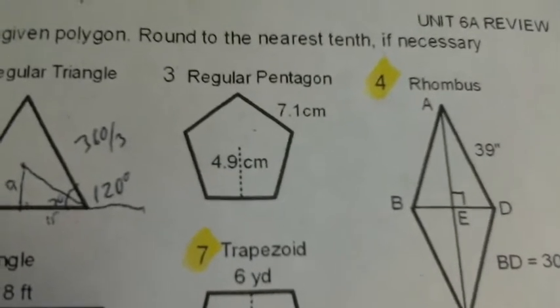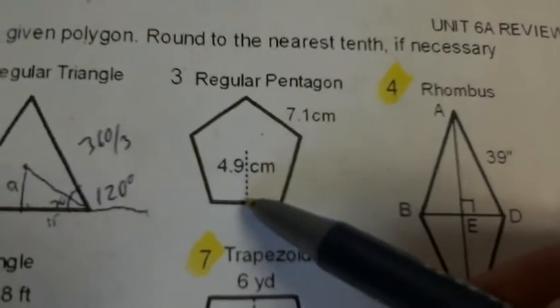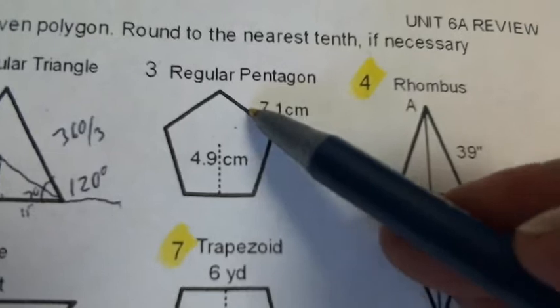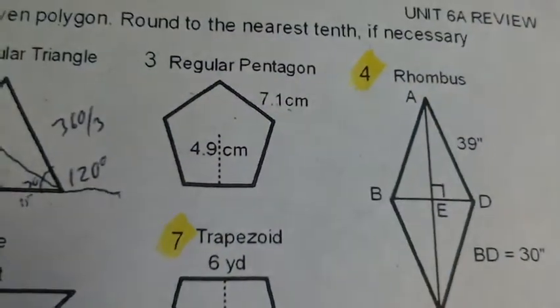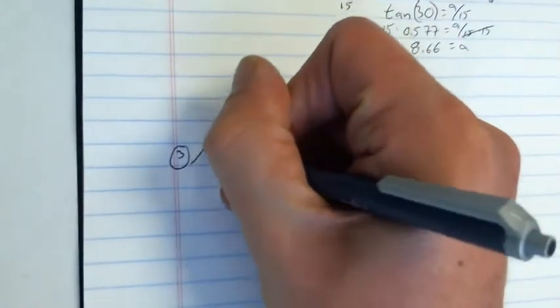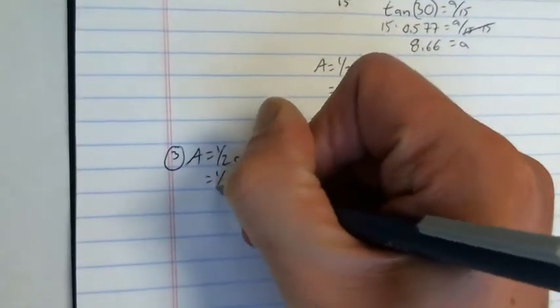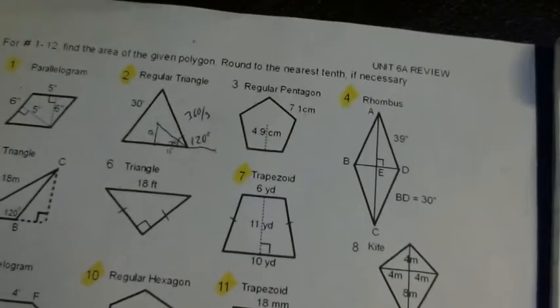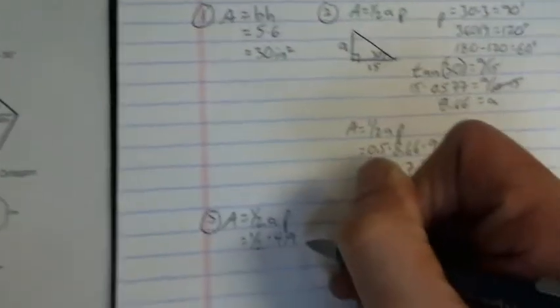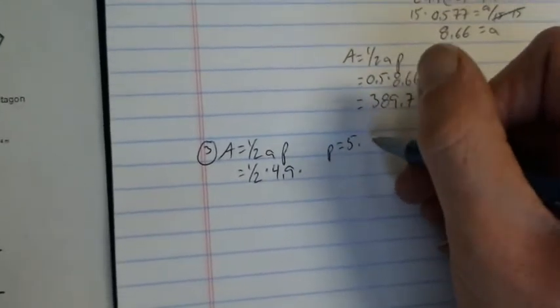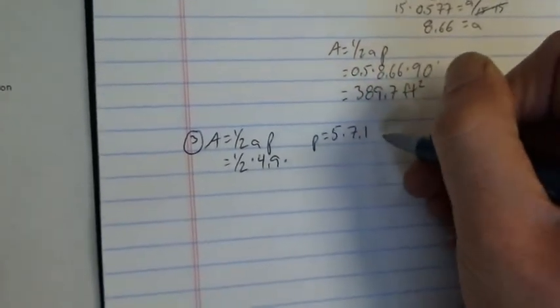Pentagon. Easier. We already have our A. Just need to calculate the perimeter, which is going to be 7.1, 1, 2, 3, 4, 5 times. Area equals 1/2 of apothem perimeter. 1/2 times 4.9 times our perimeter. Our perimeter equals the number of sides, which is 5, times the length of each side, 7.1.